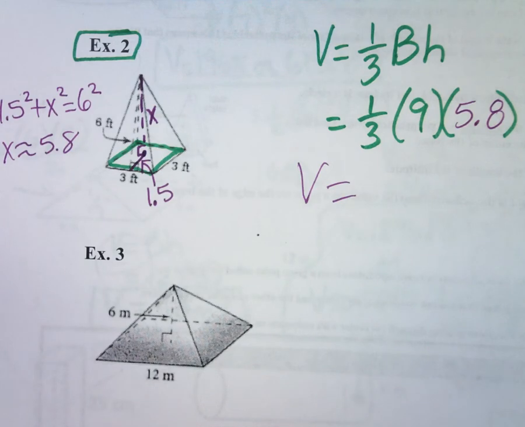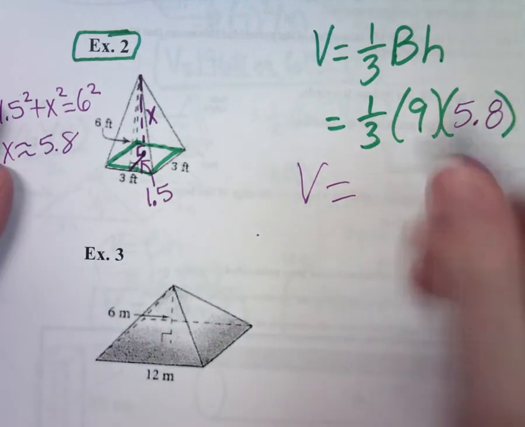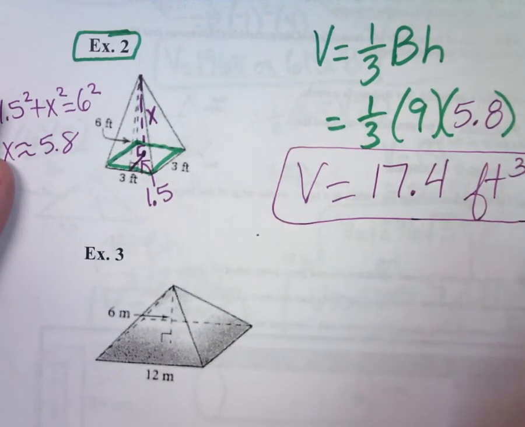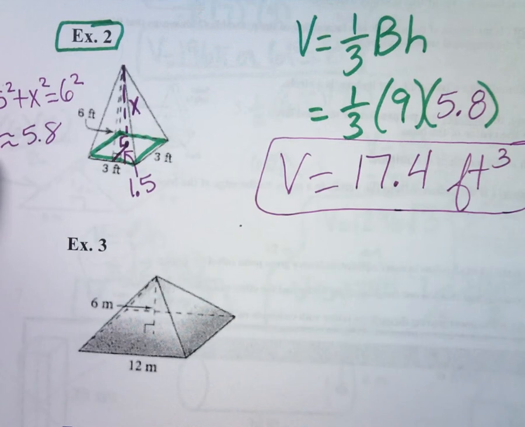No, I told everybody. Okay, Caitlin, what'd you get? I got 17.4. That's it, 17.4, and it would be feet cubed. Very nice.